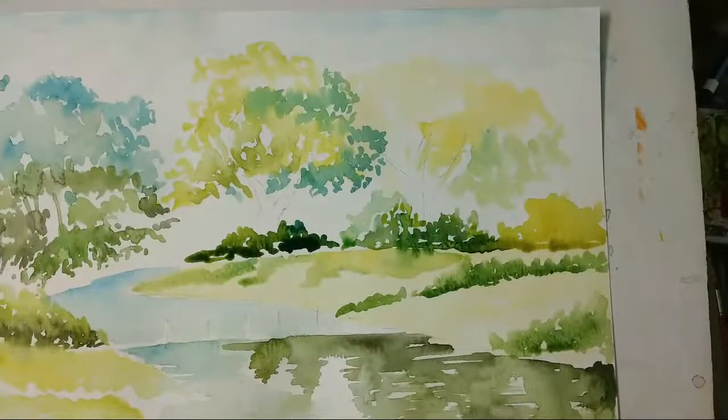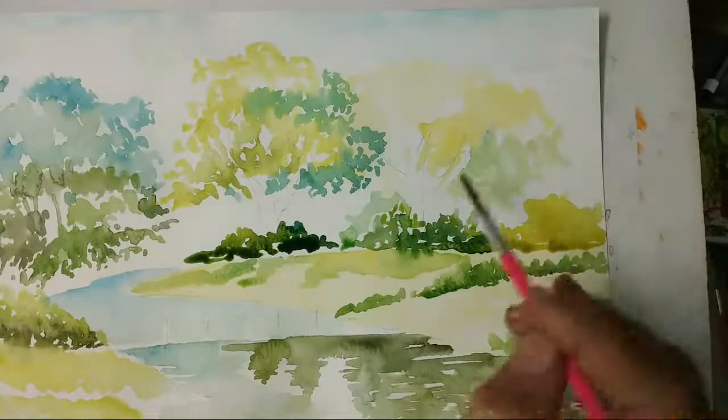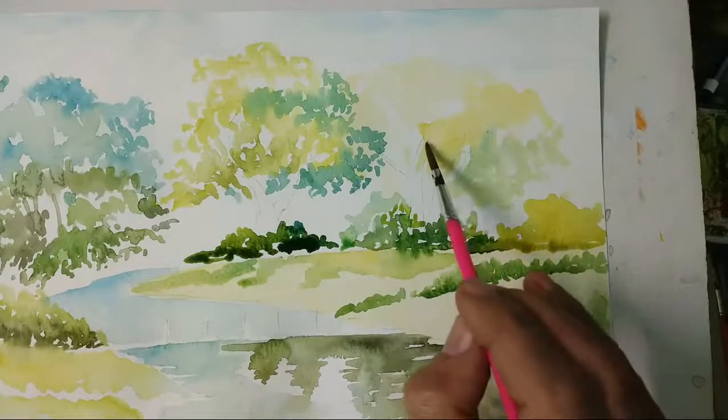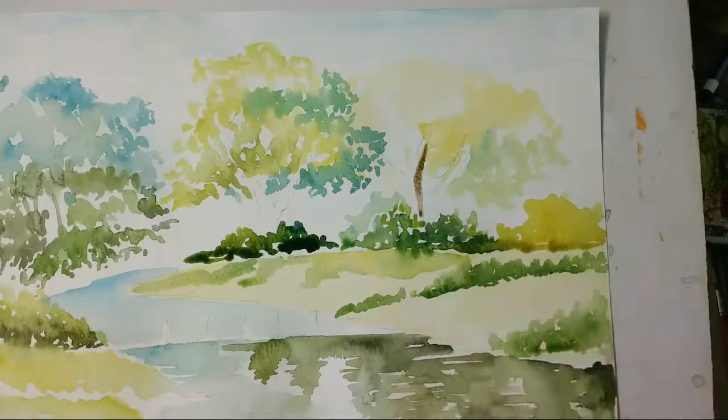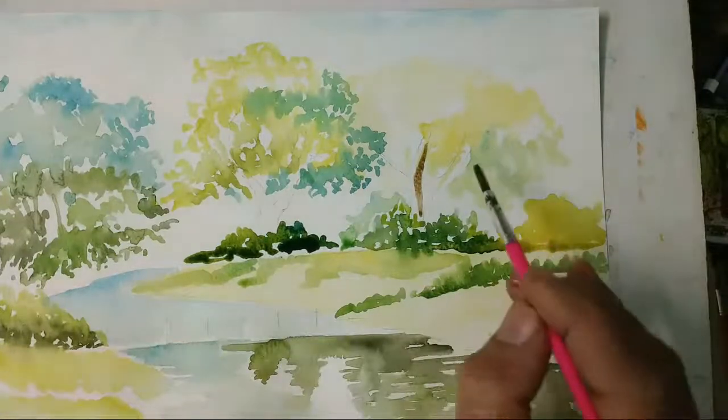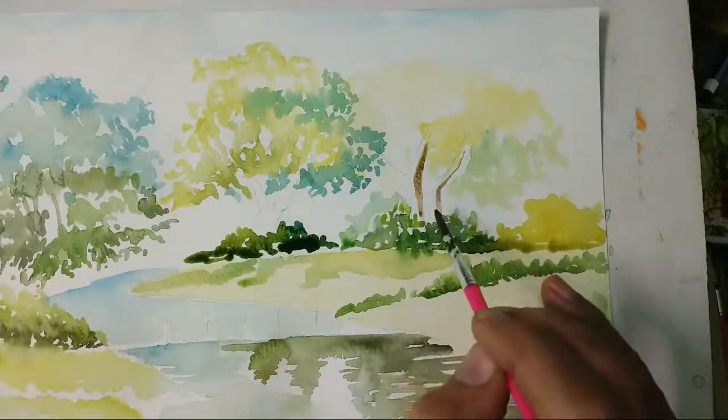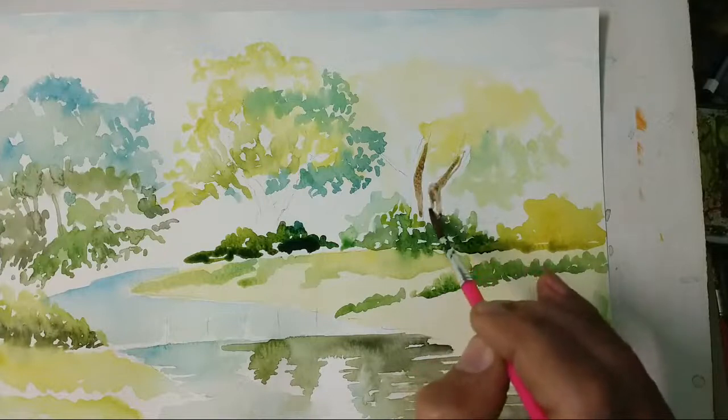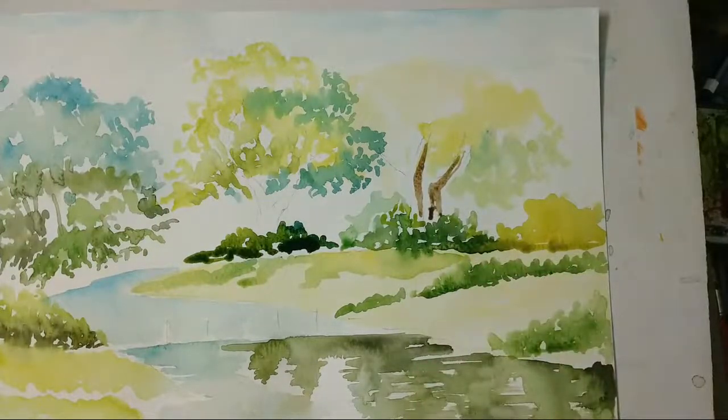The tree will be done with brown, then mix a little bit of green also. So you have to add green.